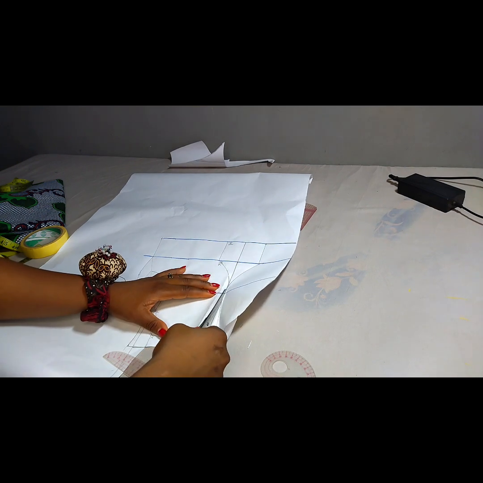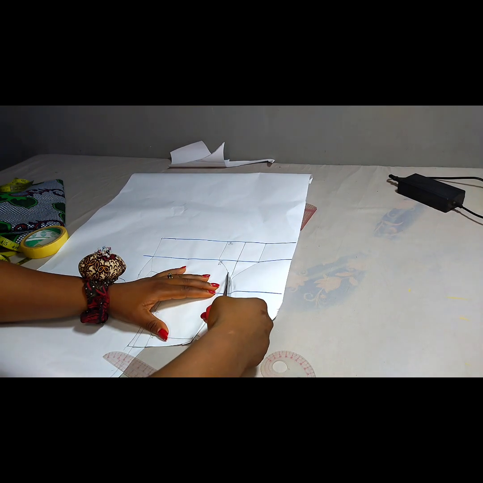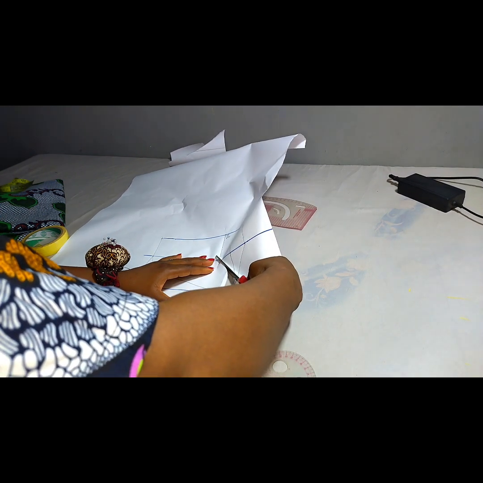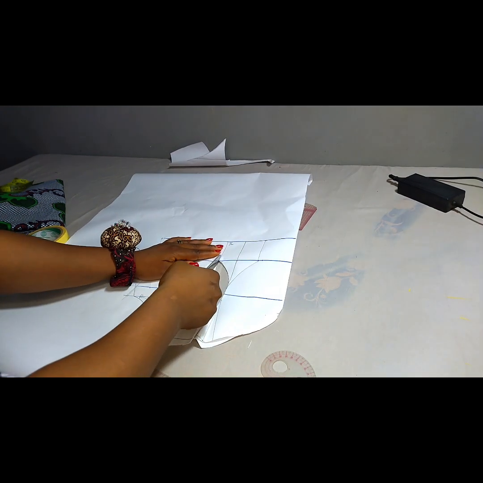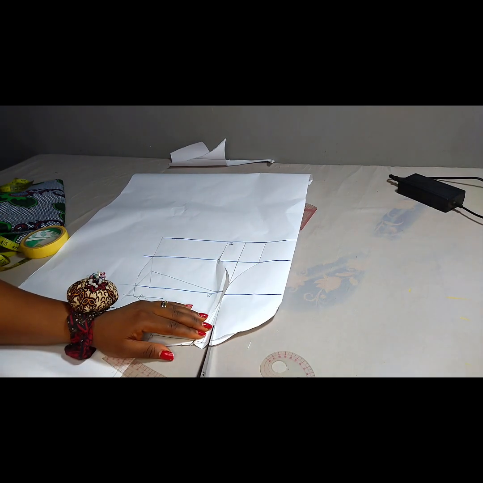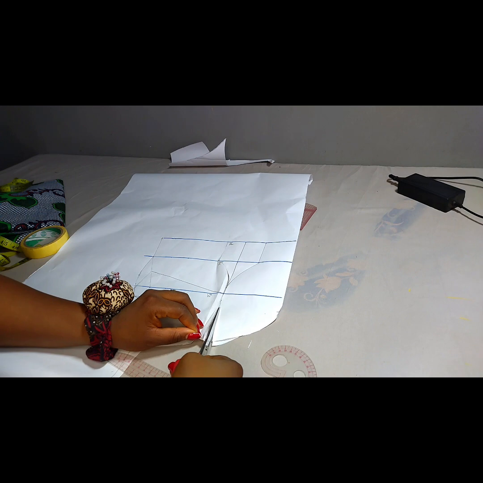So I'm cutting out the side piece. I'll come here too and cut out the second dart leg.